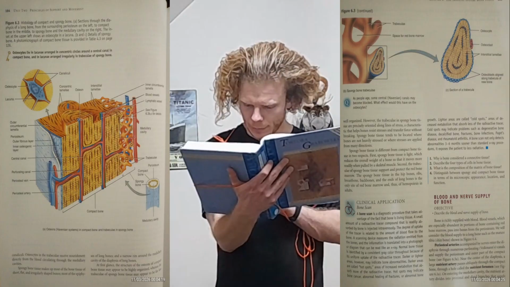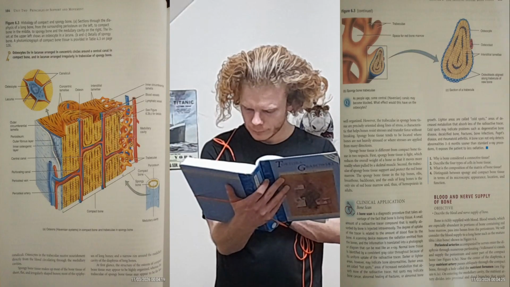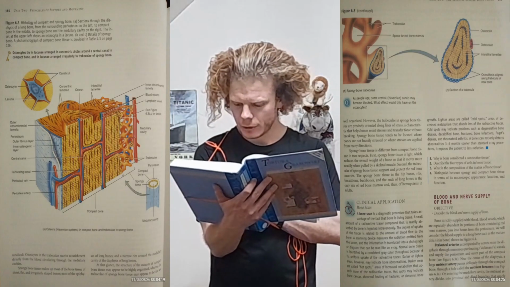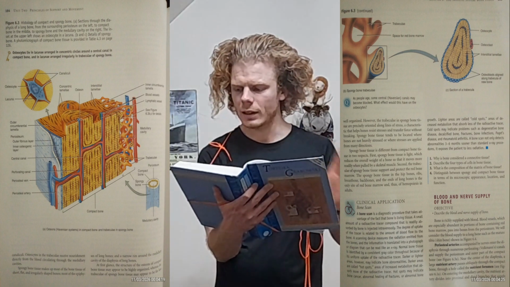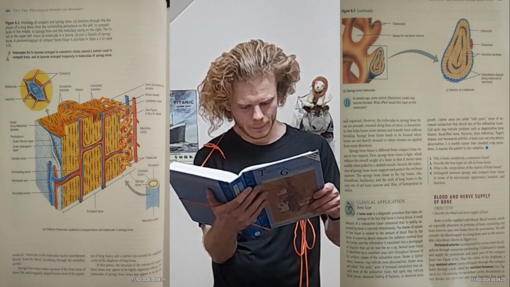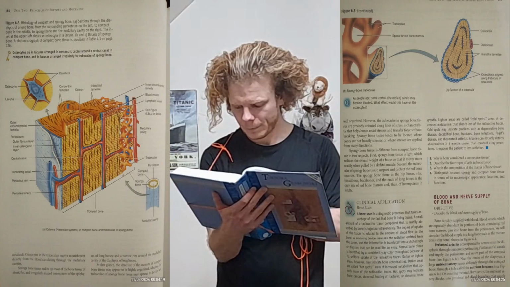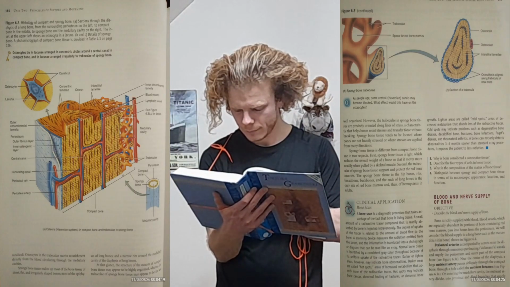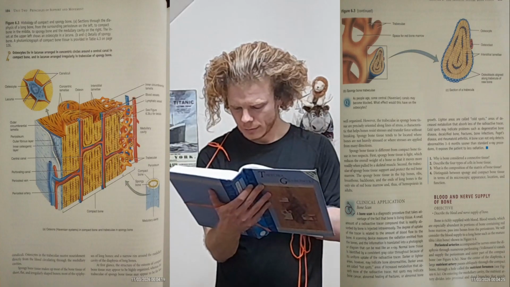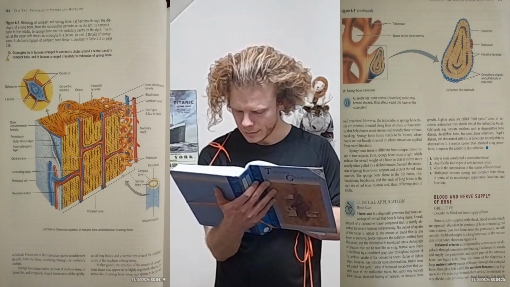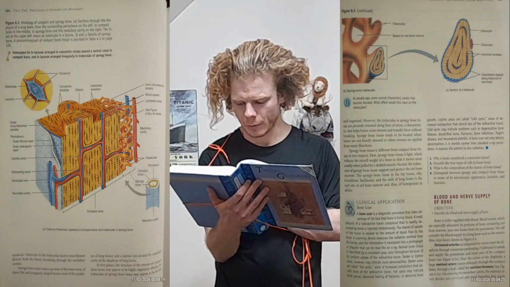So what did we have? In spongy bone tissue, the units in which the osteocytes lie are called trabeculae. And these are lamellae that are arranged in an irregular lattice of thin columns of bone.